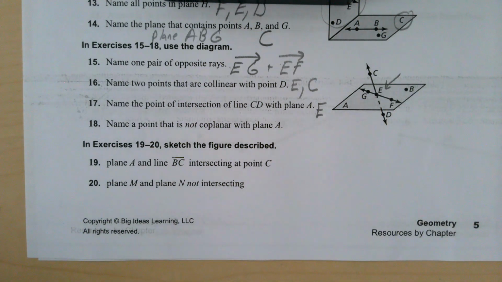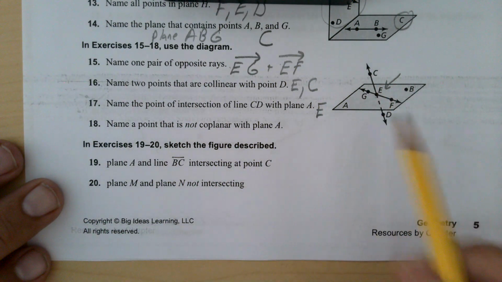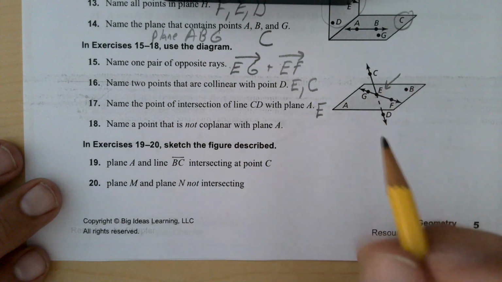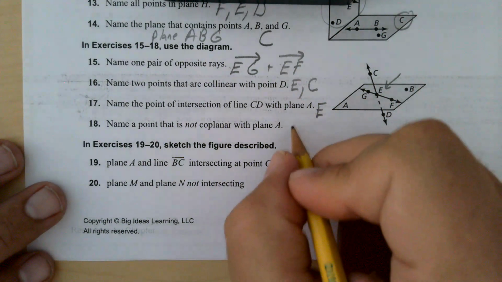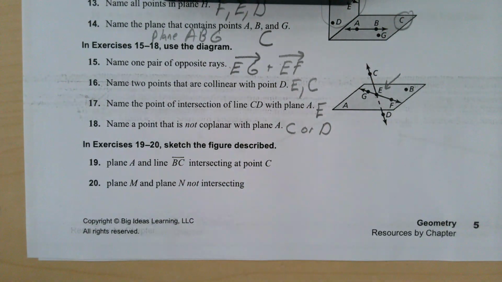Okay, name a point that is not coplanar with plane A. So you have two choices. C is a point that's not on that sheet of paper, and point D. So either C or D. I'll write that C or D would be correct answers.